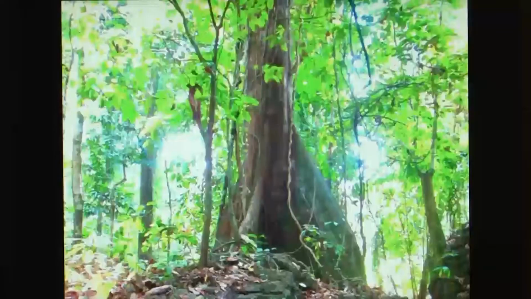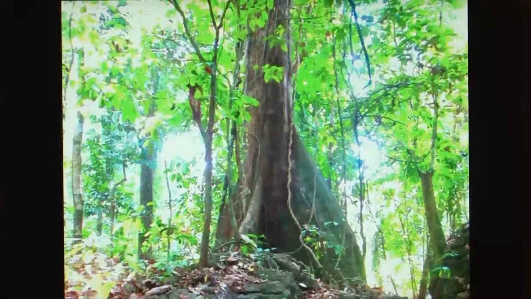So, here in this slide we can see a tree with a huge buttress, it was found in Andamans. So, now you understand what a buttress is. Here this buttress is giving it support.